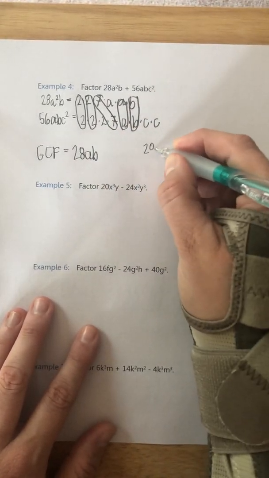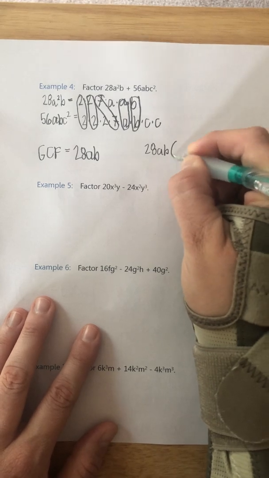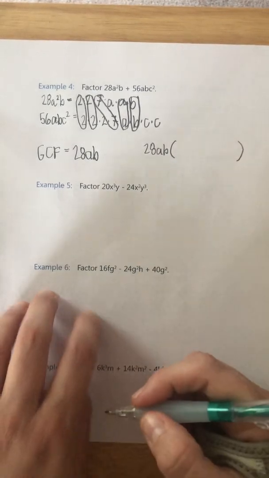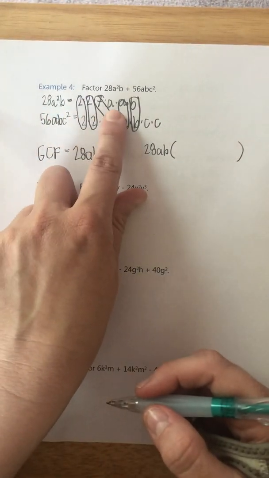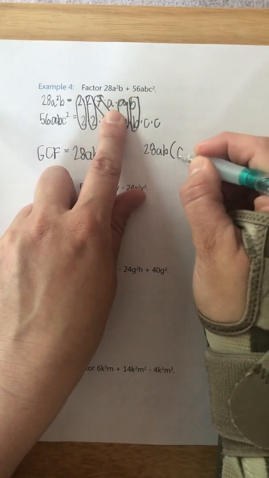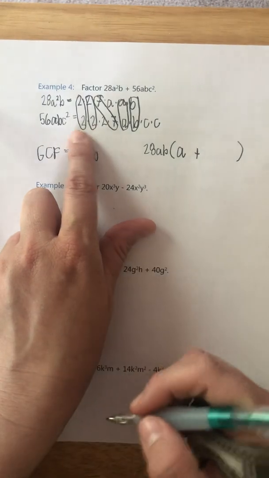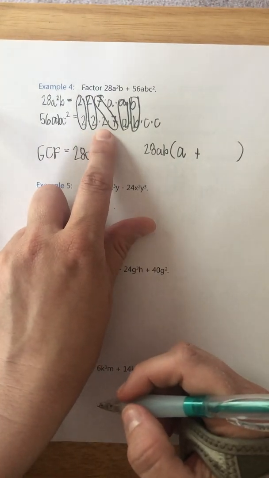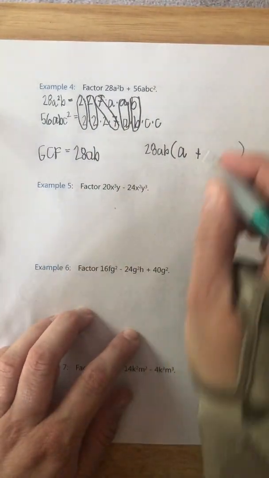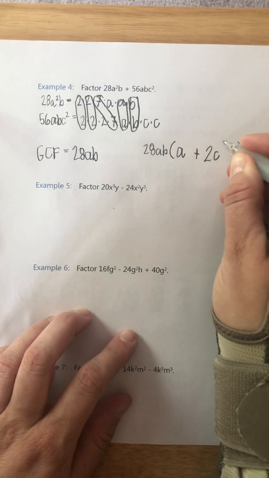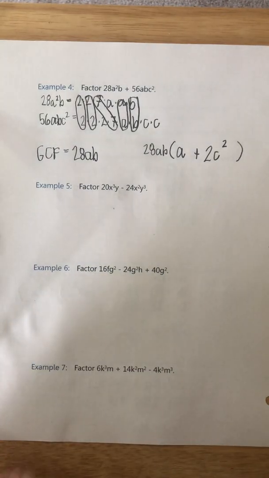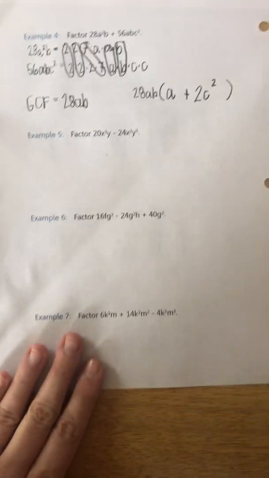So we're going to take 28ab out. Let's see what we would have left. From the first term, all that's left is a single a. Then we're going to have a plus sign. And then from the second one, we have 2 and 2 c's left. So we're left with 2c squared. So these should be pretty easy problems.